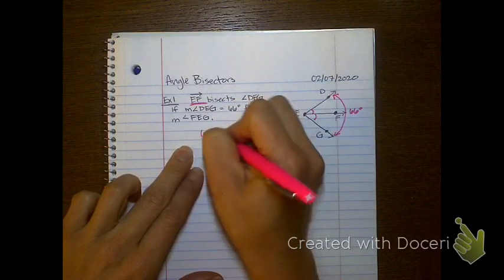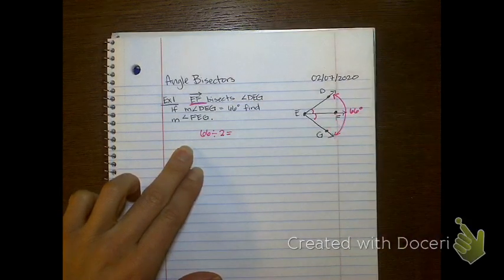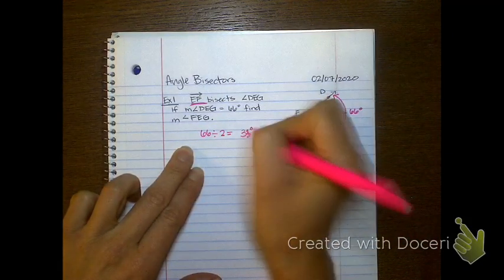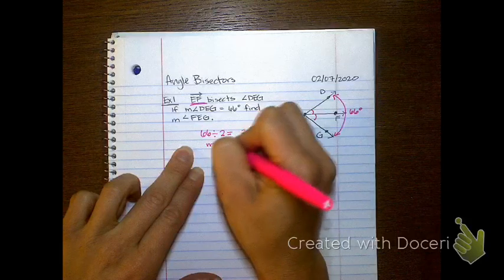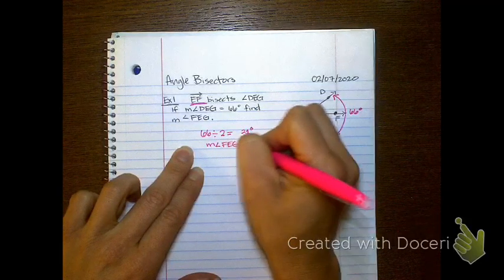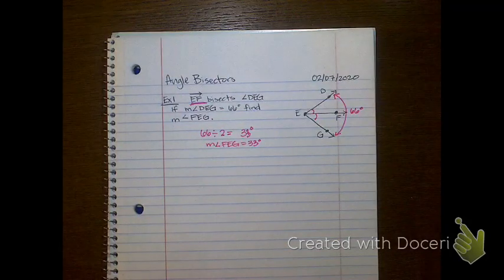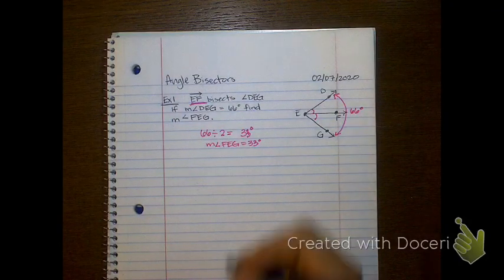66 divided by 2, because you knew they were the same size, right? Okay, what'd you get for your answer? 33. Okay, so the measure of angle FEG is 33 degrees. Okay, who got that right? Raise your hand if you did. Okay, awesome. Okay, let's go to example 2.